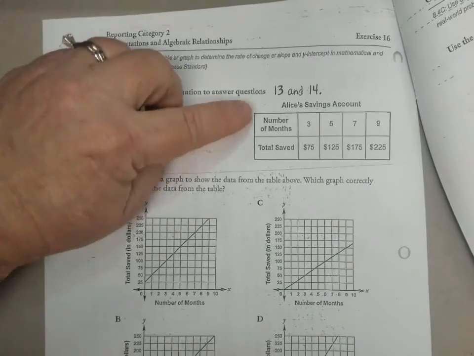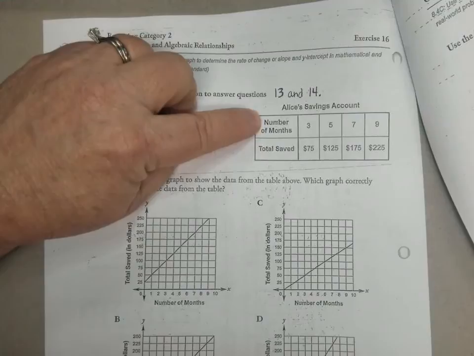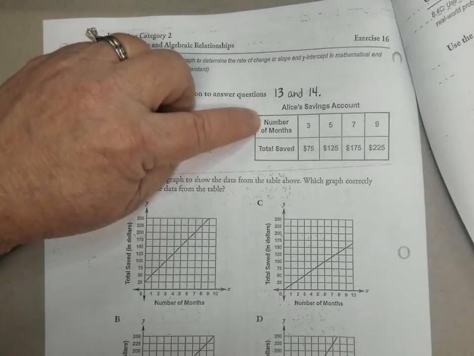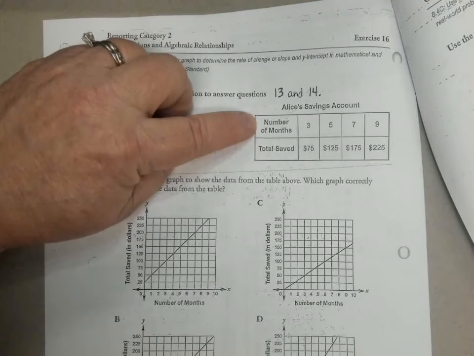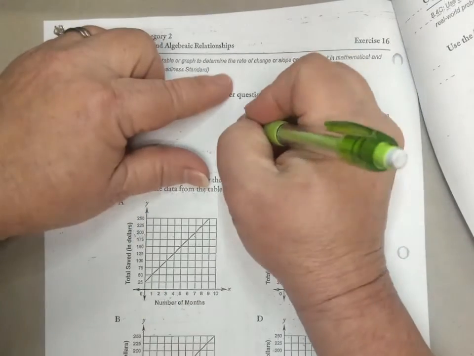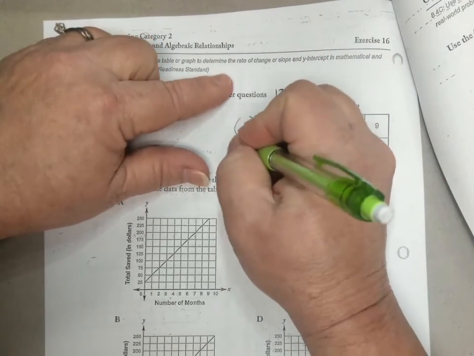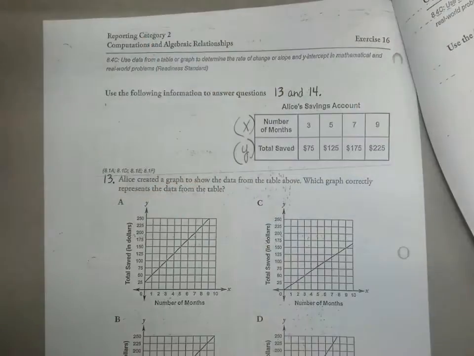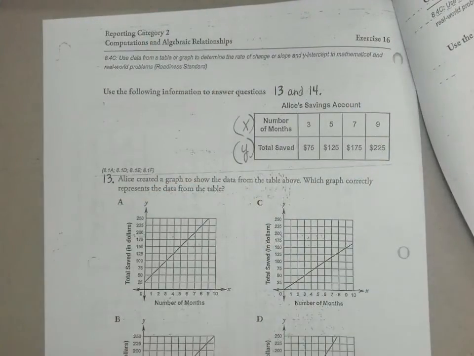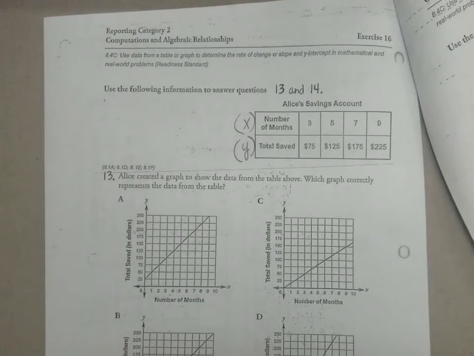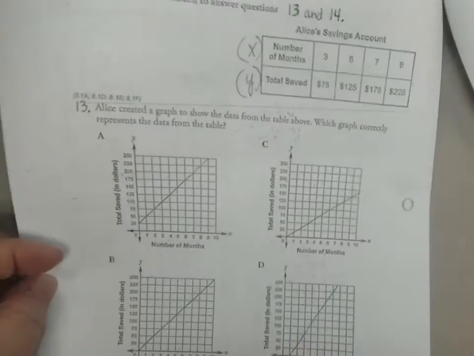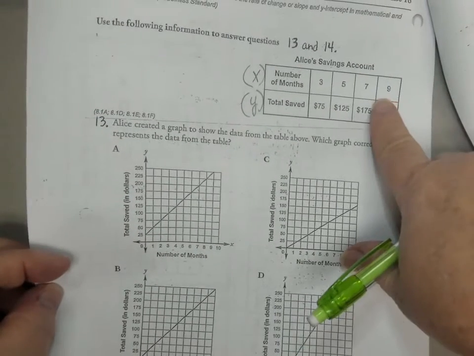Remember, we said the top is always going to be what value? Your x or your y. I'm going to give you a hint today because it's not here. Always the top is your x and always the bottom is your y. Just like on the left is your x and on the right is your y. So you're going to have to find the graph that matches this chart.